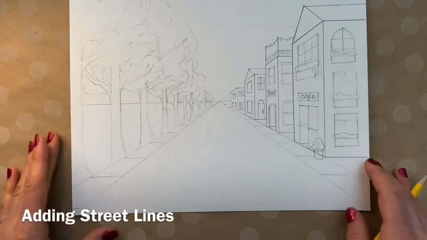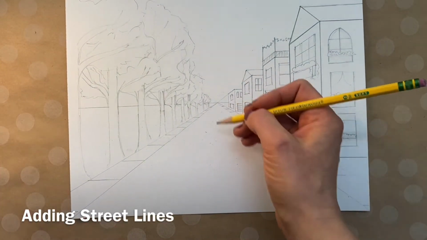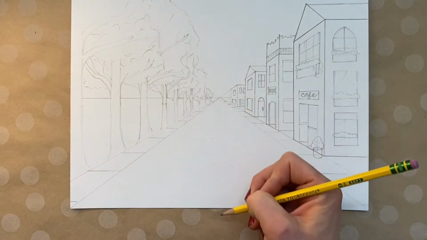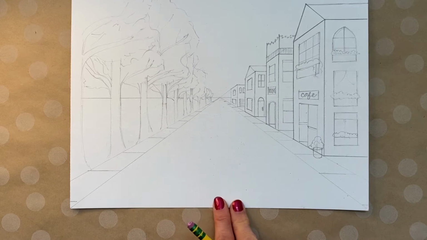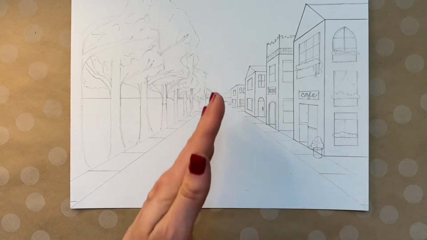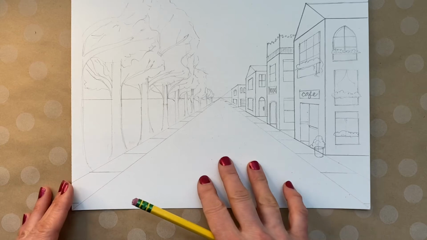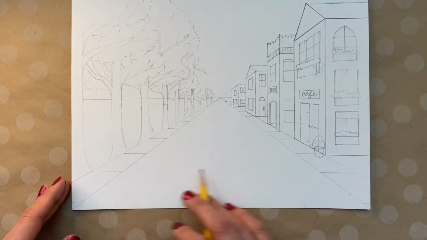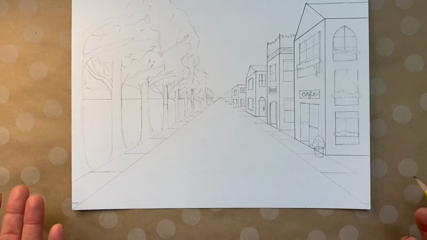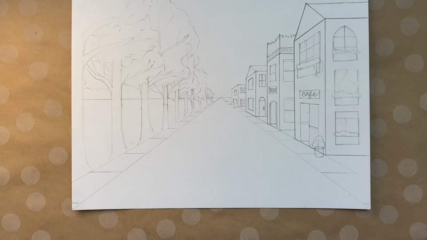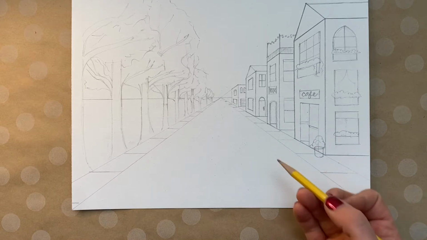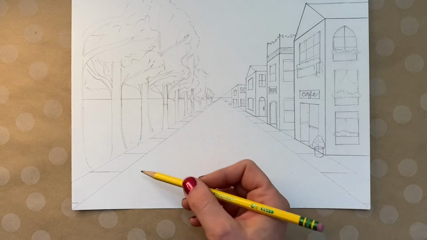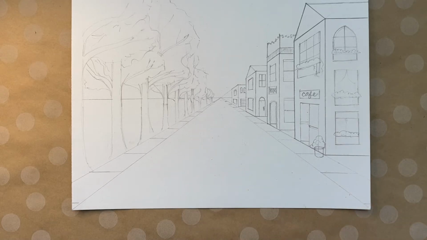The last step that we're gonna work on is just adding the lines of the street. If you're gonna choose to make this like a two-way kind of traffic, you could also just leave it like just a blank open street. You could add cars. I've even seen kids that wanted their image to be something like Venice and have water in here. So there's a lot of different options.